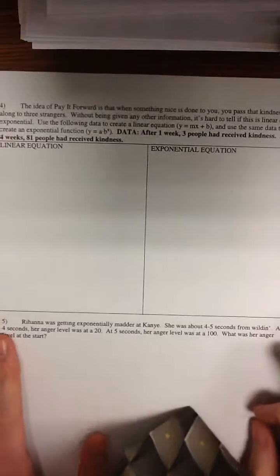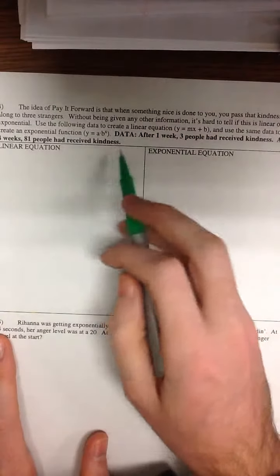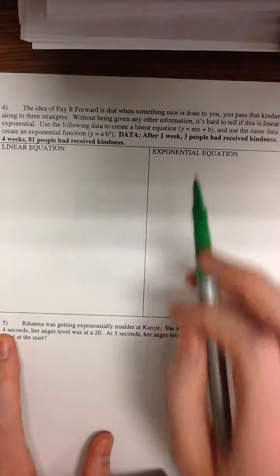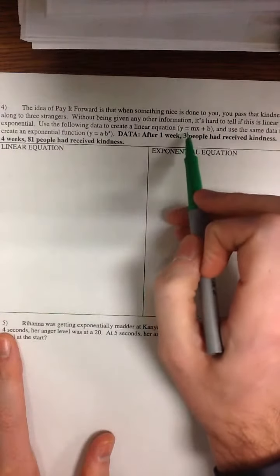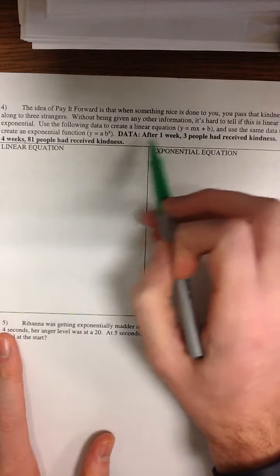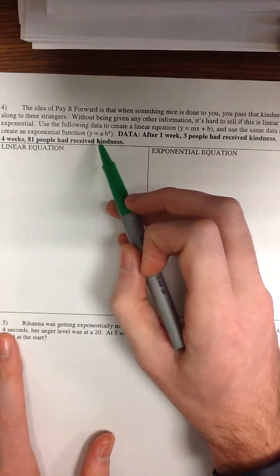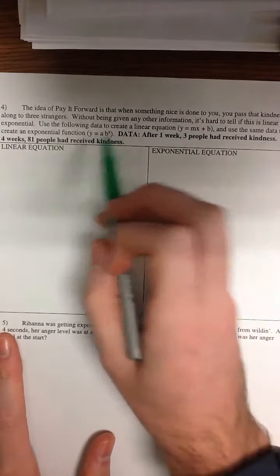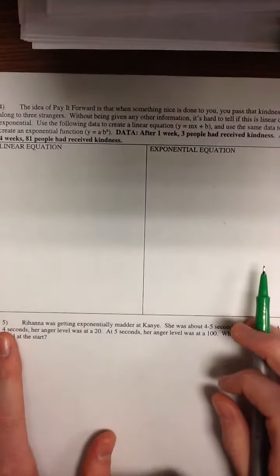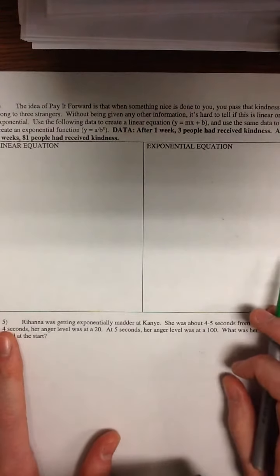Alright, on the back we're going to look at the idea of paying it forward. So we're going to look at our data and see if it fits a linear equation or an exponential equation. The nice thing is we're given just the general form of the linear equation in case we forgot, and also the exponential, which we could have used on the front too in case somebody forgot that one. So there's a little bit of a hint in the test. Kind of tells you a little bit what to do on the front also.